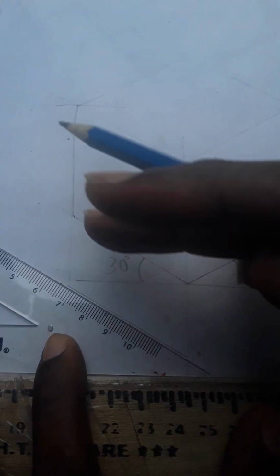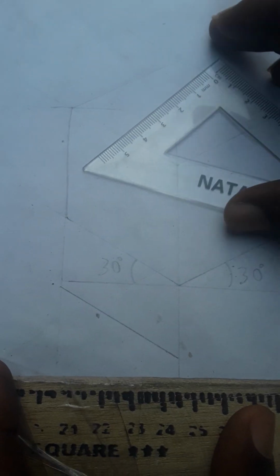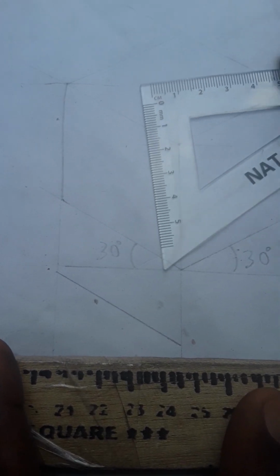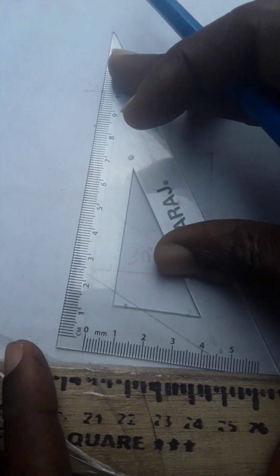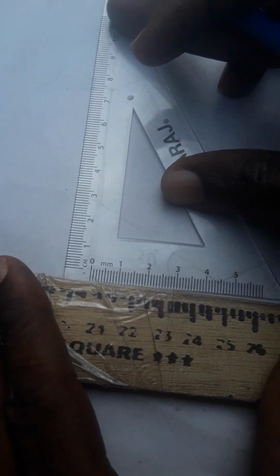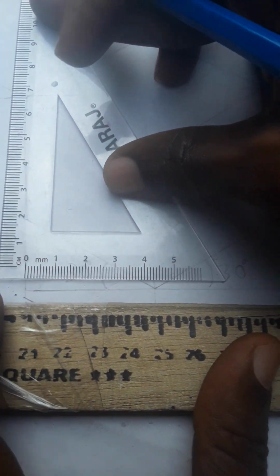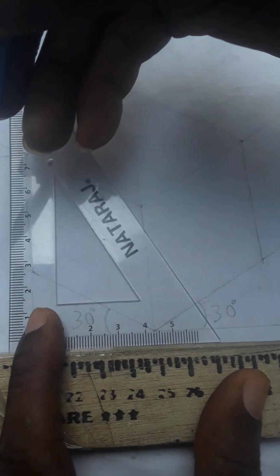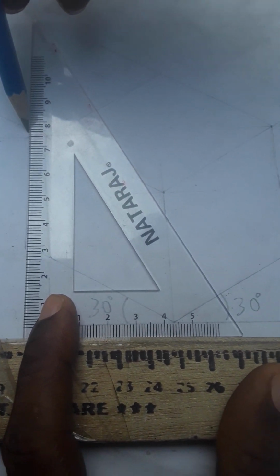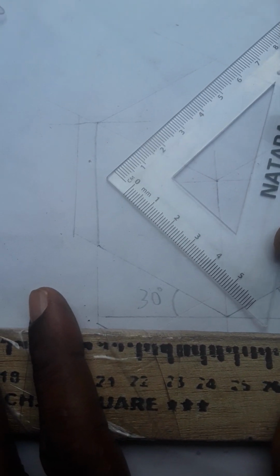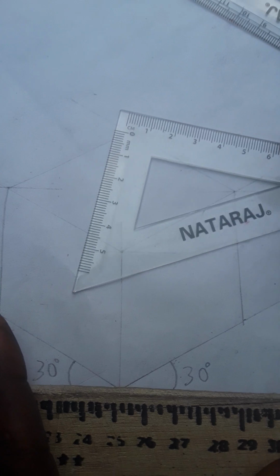You see, the same 30 degree direction you have to take. Then for this other one, which is vertical, you can use this. This is vertical. You can also go to this other side.